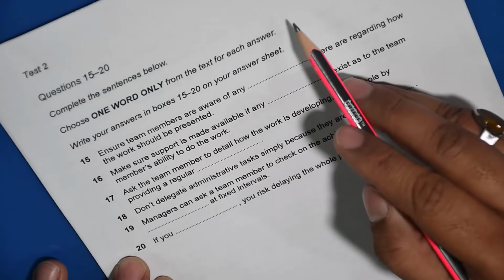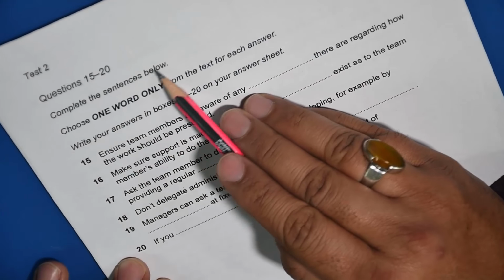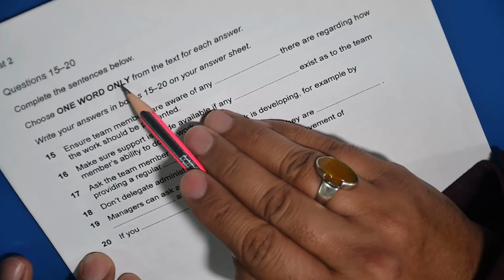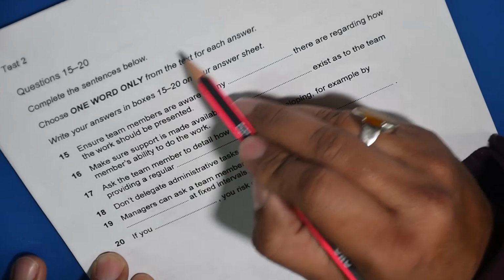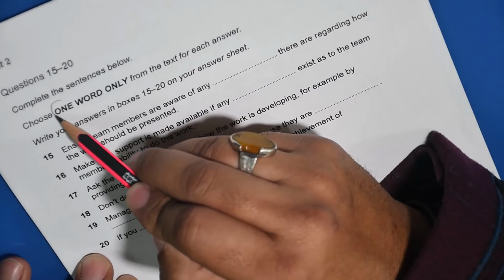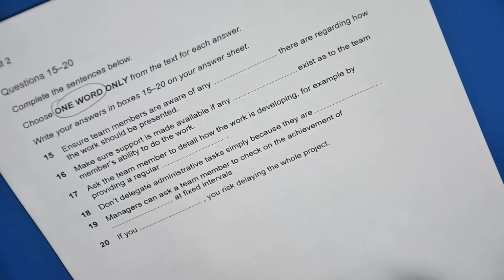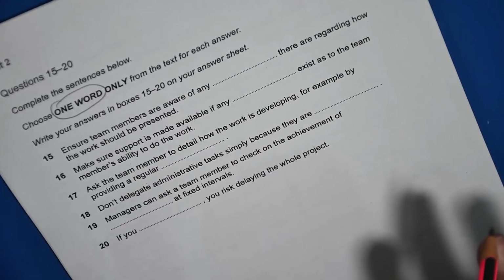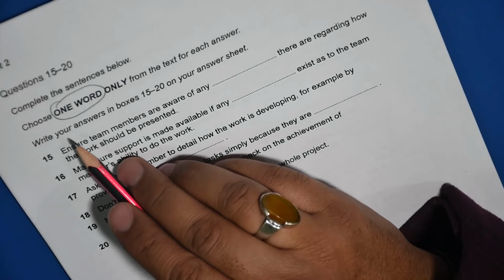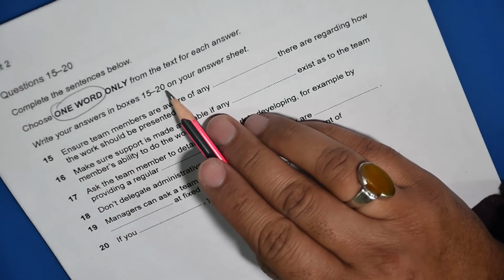Okay, now let's take a start. Complete the sentences below, one word only. They've not written and or a number, so it means just one word, and one word means only one word, no article, no preposition, nothing else. Write your answers in boxes 15 to 20.